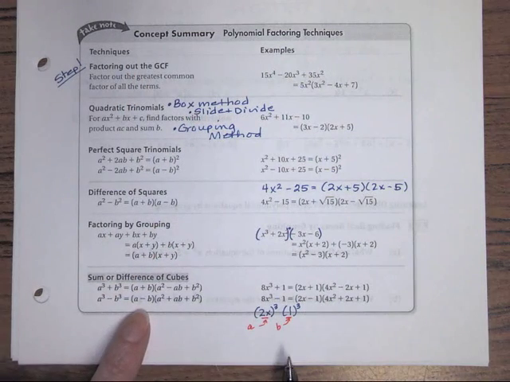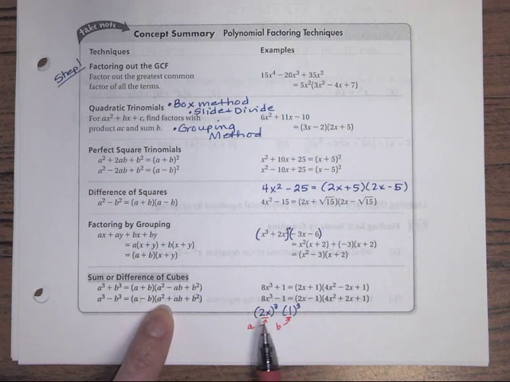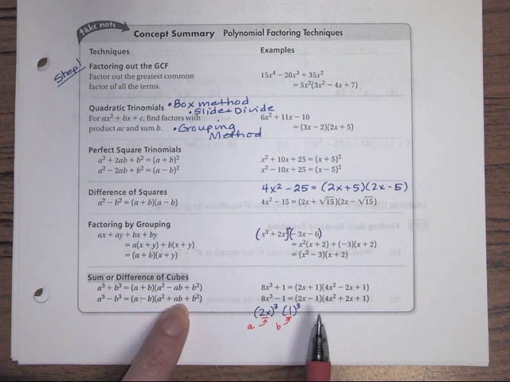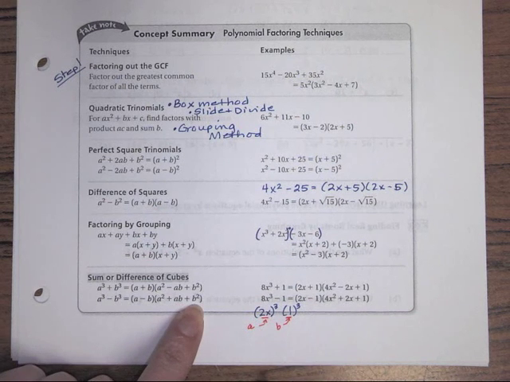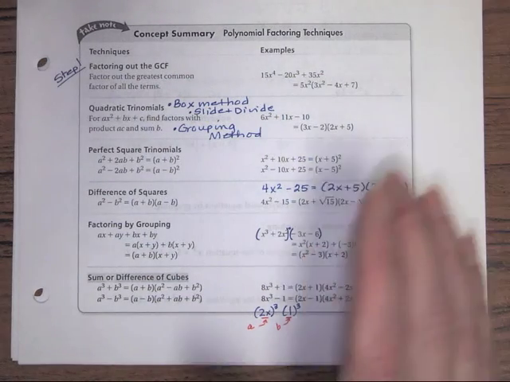So in the formula, for example, a minus b is 2x minus 1. Then you have a squared, which is this squared, which gives you 4x squared, plus a times b, which is this times this, so plus 2x, and then plus b squared, so this squared gives you 1. So it is a formula, two formulas actually, one for plus and one for minus, that you will want to memorize so that you can use these particular formulas.